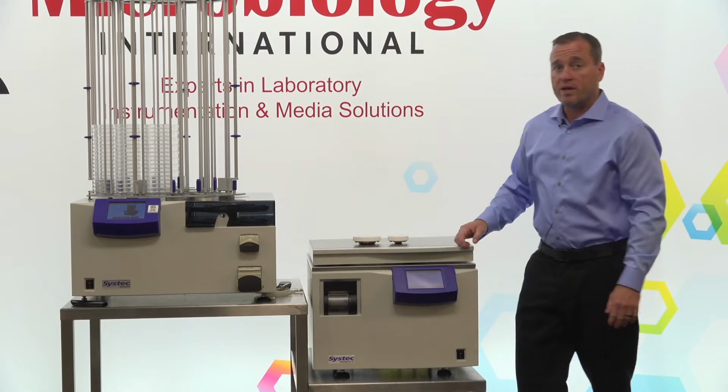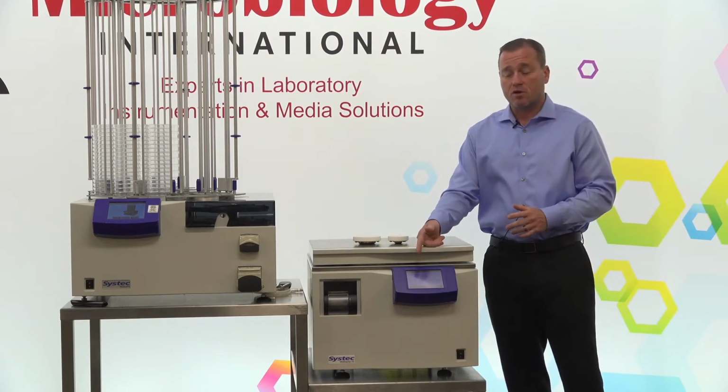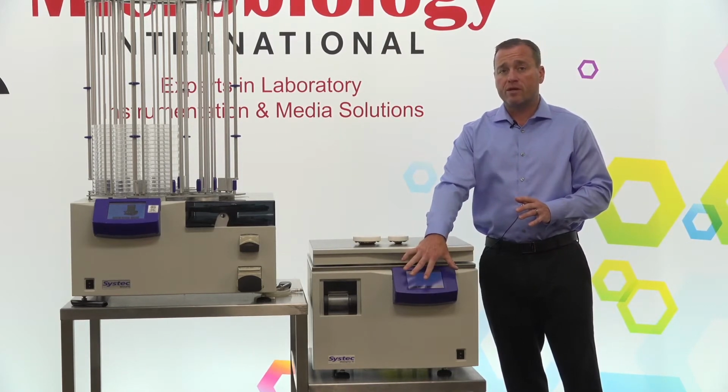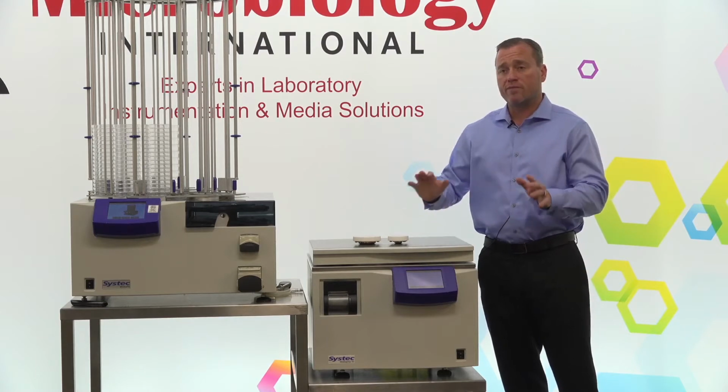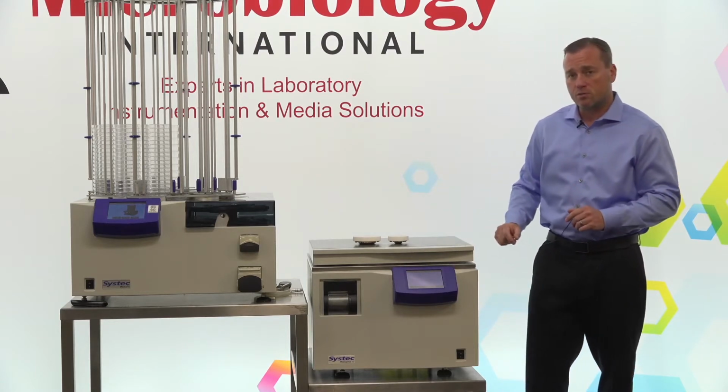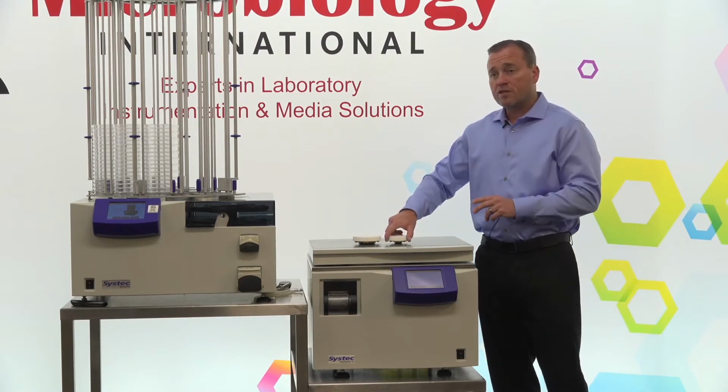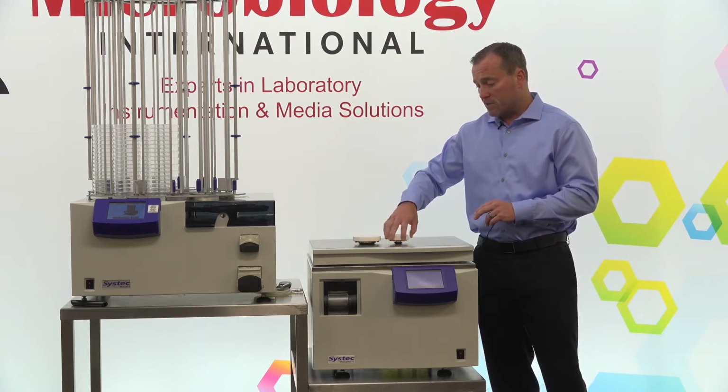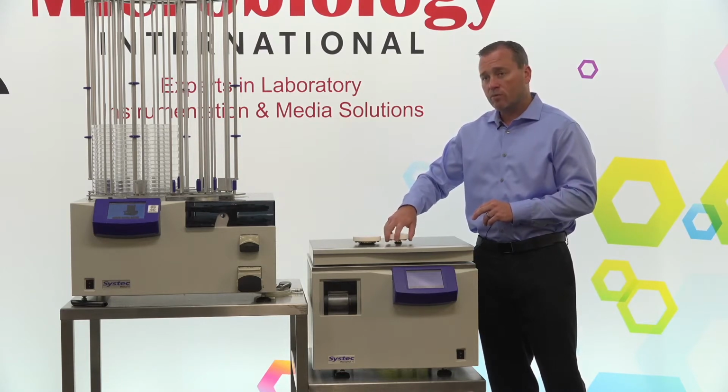Once that's sealed, we can start the cycle just by pressing the start key. We will go through some of the components on the screens once we've given an overview of how the systems would actually operate.